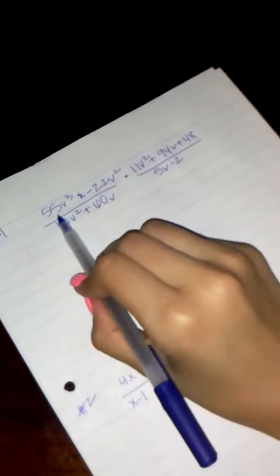Okay, so this is the first equation: (5v³ − 22v²) over (110v² + 60v), times (11v² + 94v + 48) over (5v − 2). So what you do first is find the least common multiple. The number that you can multiply to get 55, and the number you can multiply that will give you negative 22. When you do that, you should get 11.